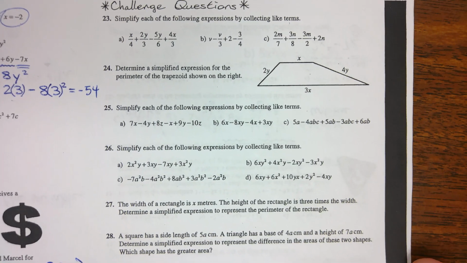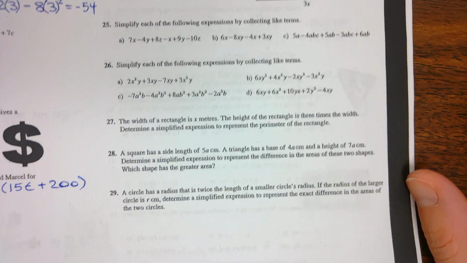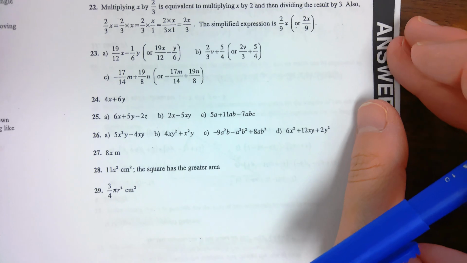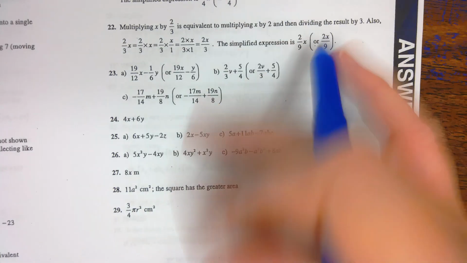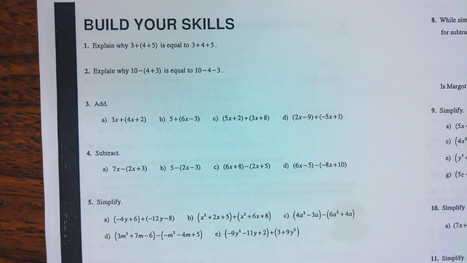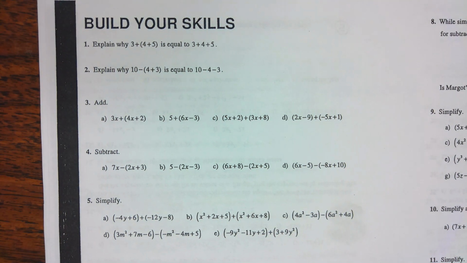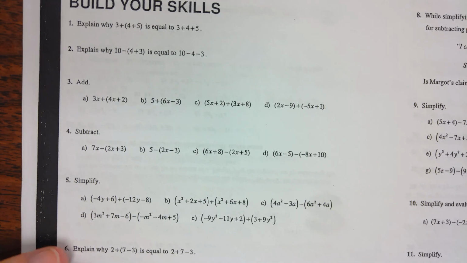There were these challenge questions on page 4. Anybody want me to take up any of these ones? You're good? Okay, answers are given for the challenge questions here. So if you want to check if you got the challenge, it's right there. Okay, so today's lesson is just add, subtract polynomials, which we did in question number 19. Okay.